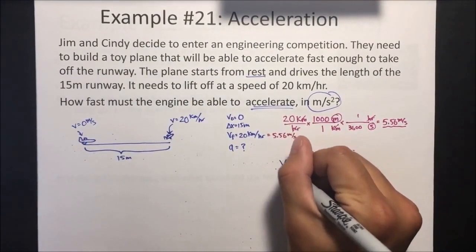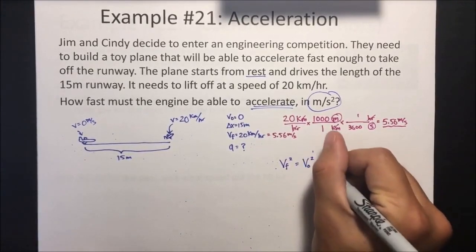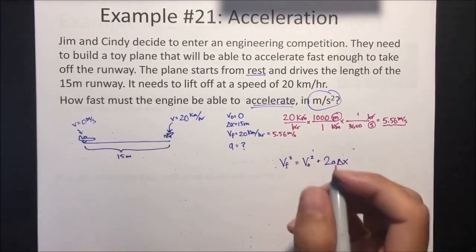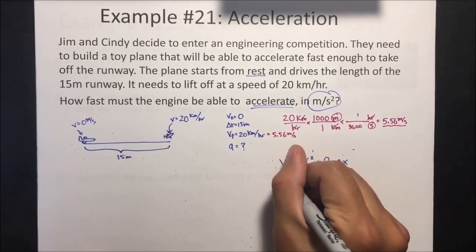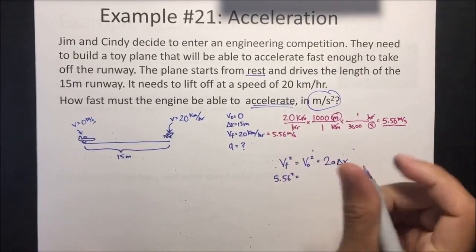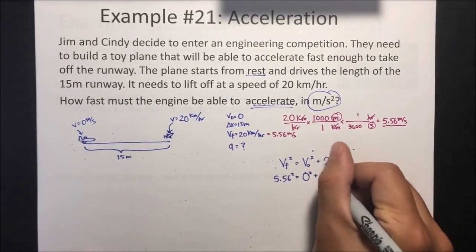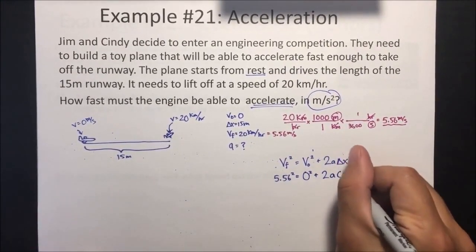So we can do velocity final squared is equal to velocity initial squared plus 2a change in x, and start filling it in. So velocity final, 5.56 squared, is equal to initial velocity 0 squared plus 2 times acceleration, which we're looking for, times displacement, which is 15.